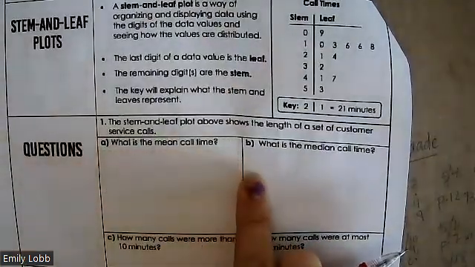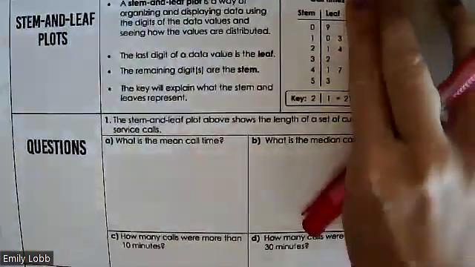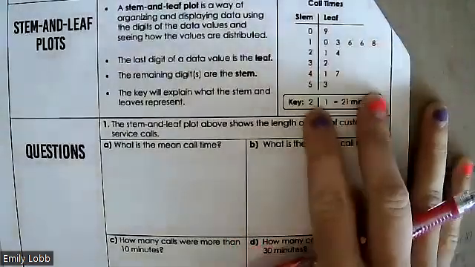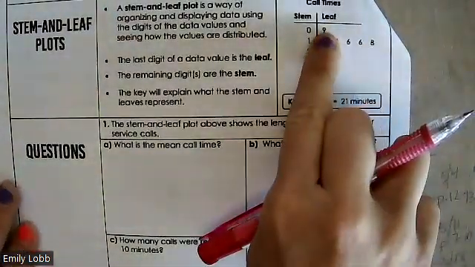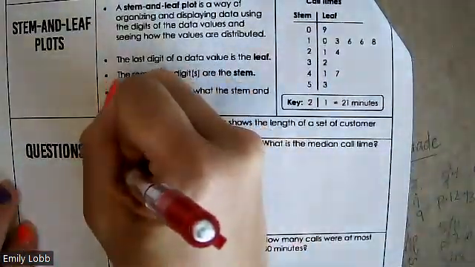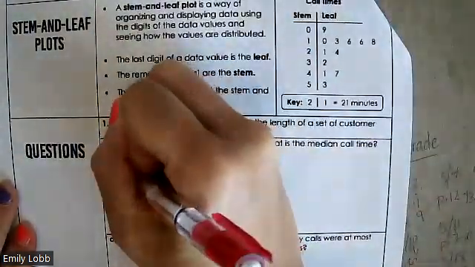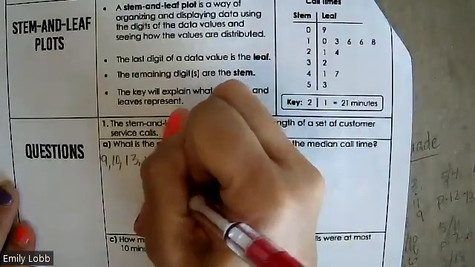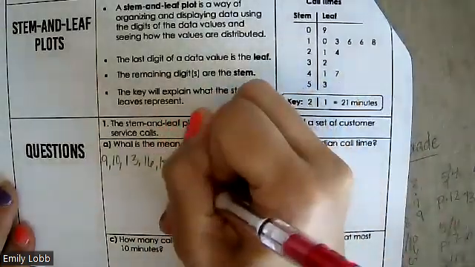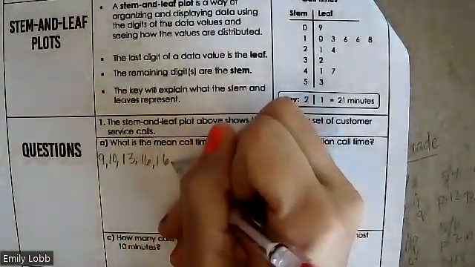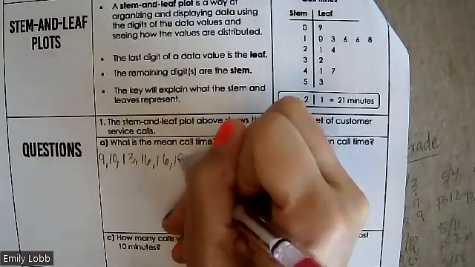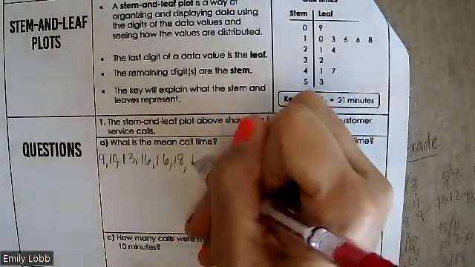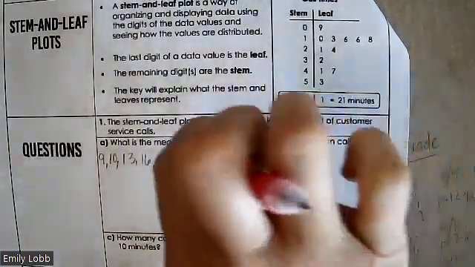What is the mean call time? So if we're thinking about what we needed to put into our calculator, this leaf represents the number 9. Then we have the numbers 10, 13, 2 16s, right? It's helpful, especially if they're going to ask us what the median is, to just write them all in order. But you can also use the stem and leaf plot. So I'm going to show it both ways.